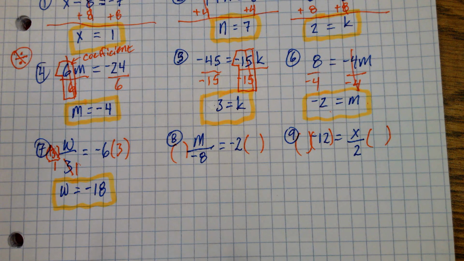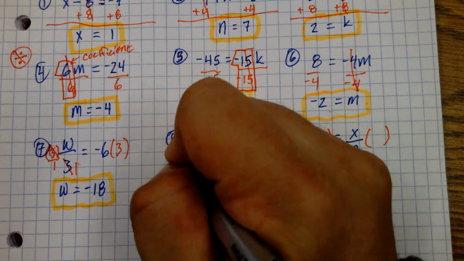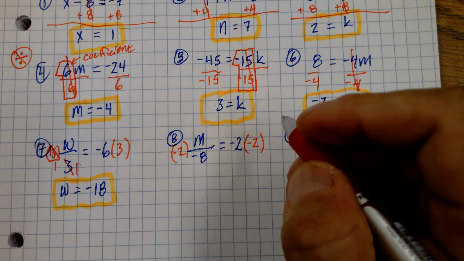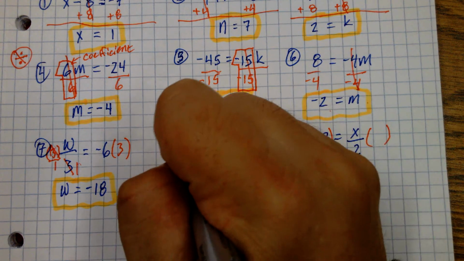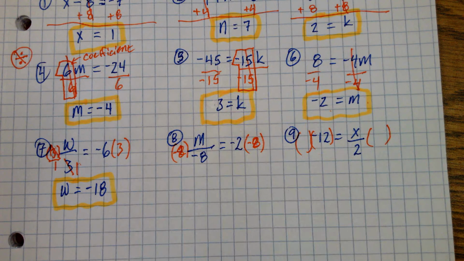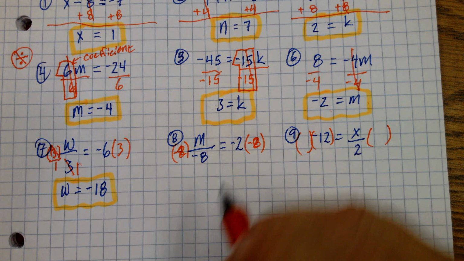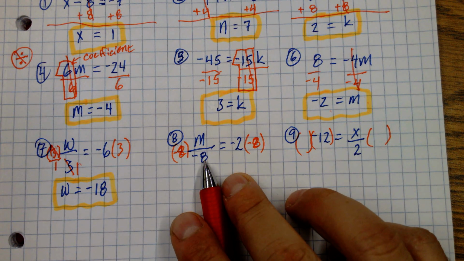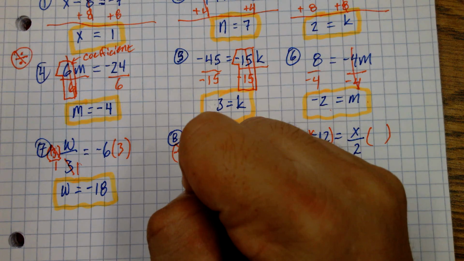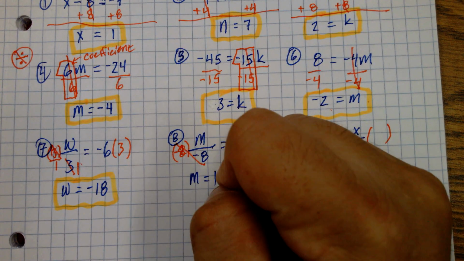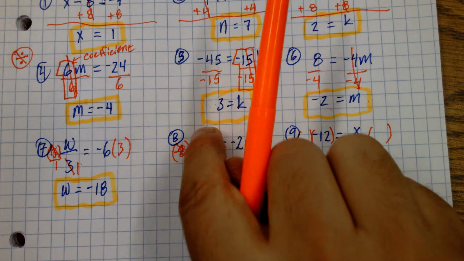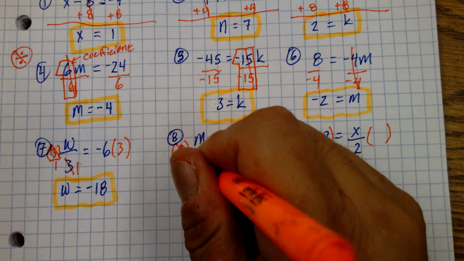Okay, so here I'm going to multiply by negative 8, because I'm dividing by negative 8.